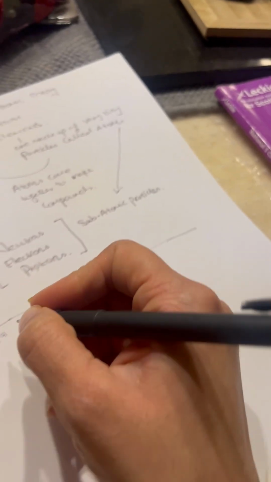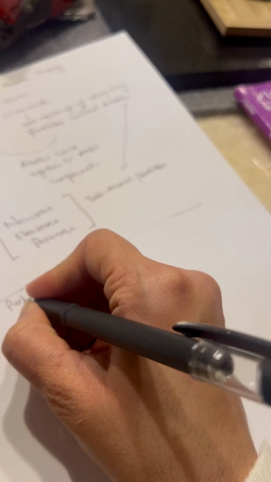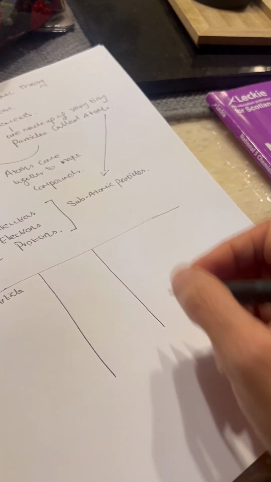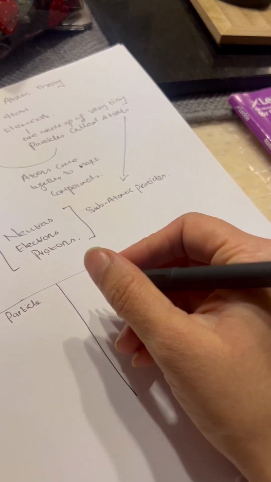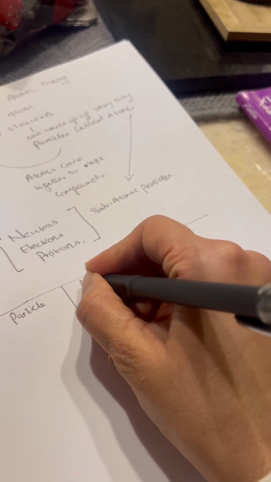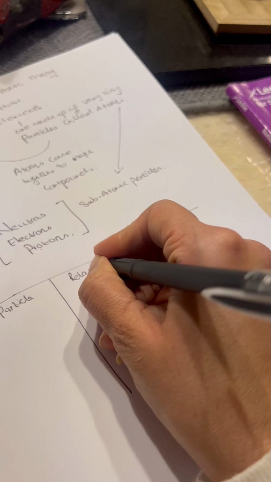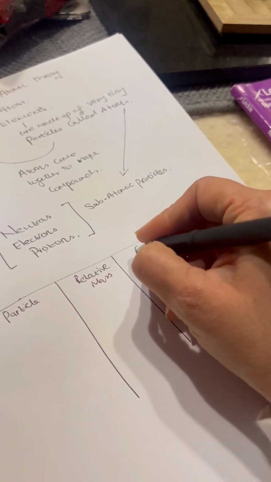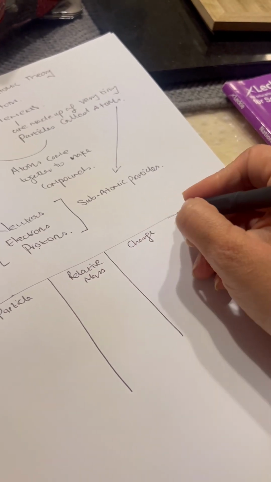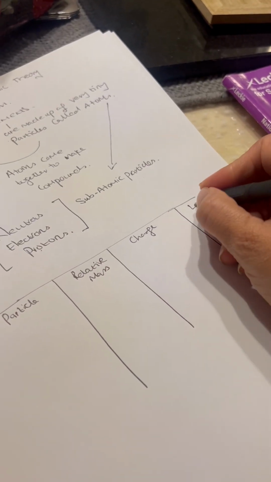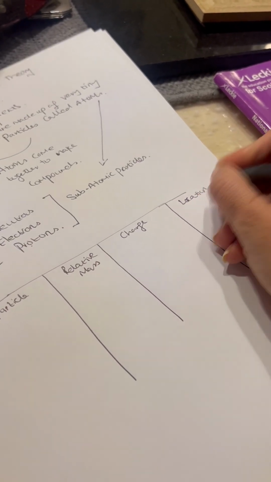So if it helps, you could draw a similar sort of table to help you identify these subatomic particles. So it's important that we look at the relative mass of it as well, and then what charge is carried by these particles, and then the location, where exactly are we going to find these particles.